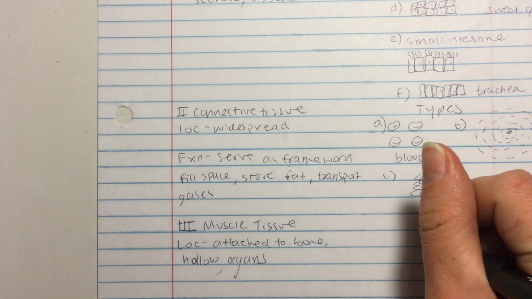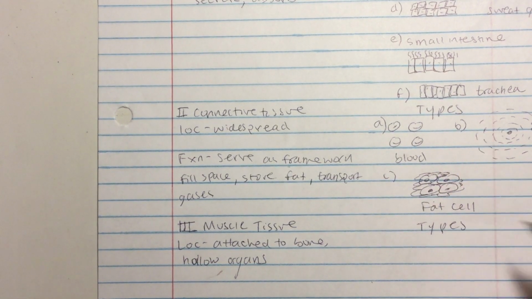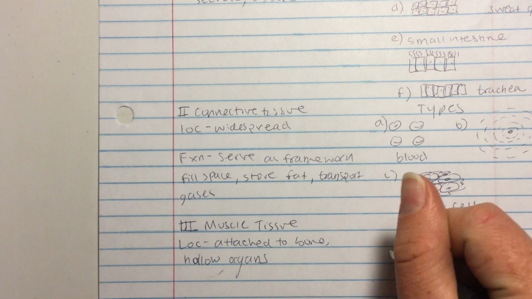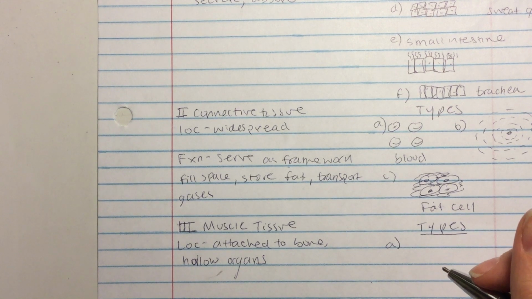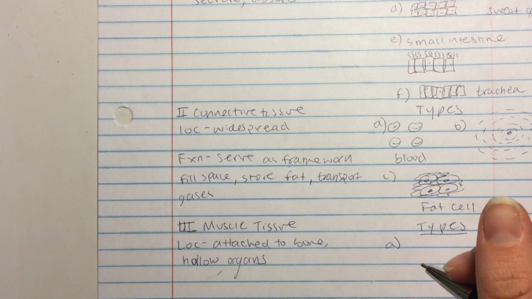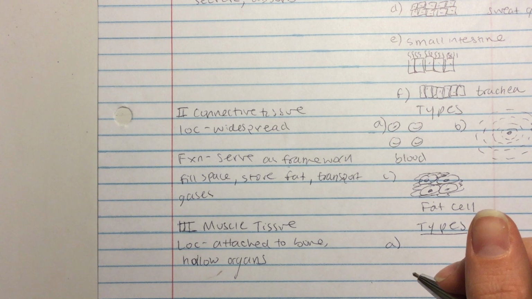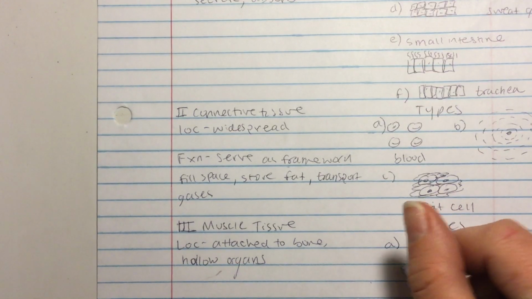The 3 types of muscle tissue are, A, skeletal muscle. Skeletal muscle basically just looks like a bunch of sticks with lines going through them.